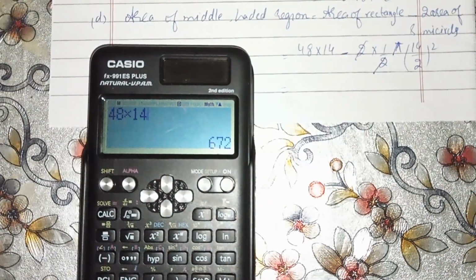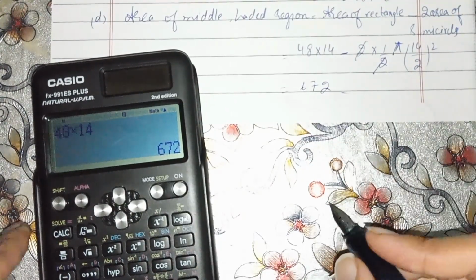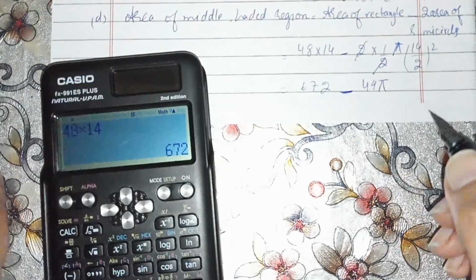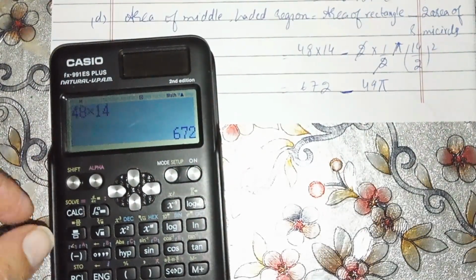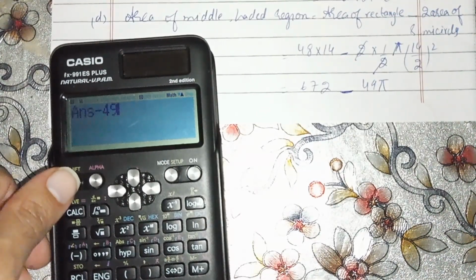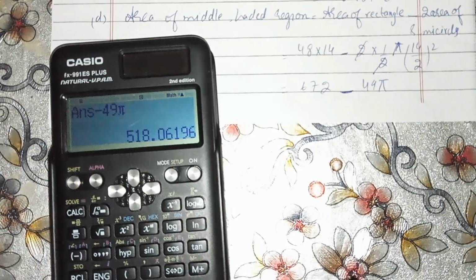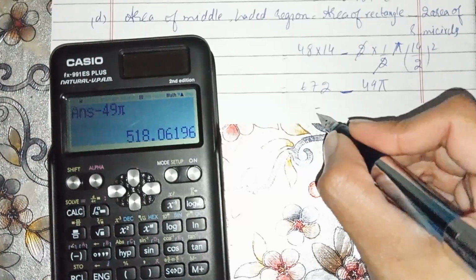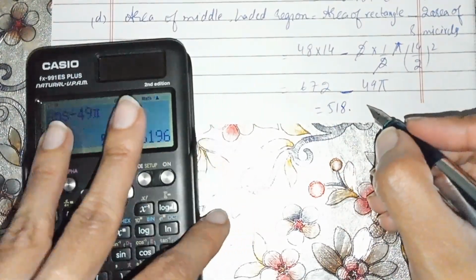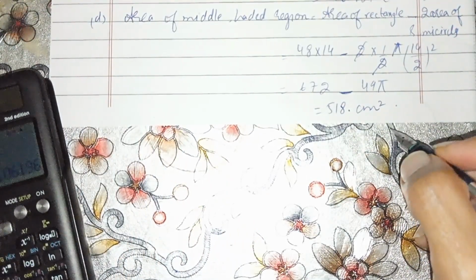48 multiplied by 14, and we get 672 minus 49 pi, and we get 518. We get the answer 518, and this is the area of the middle shaded part. Now we have to find the area of a circle.